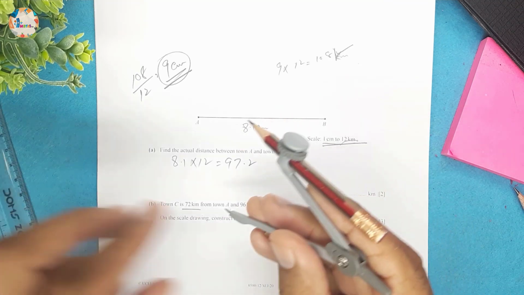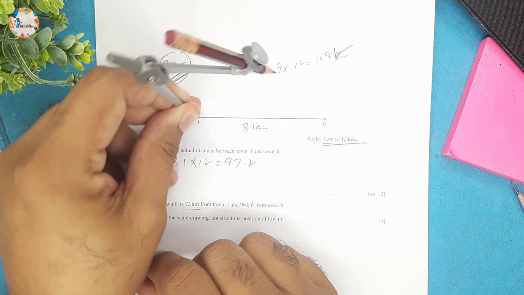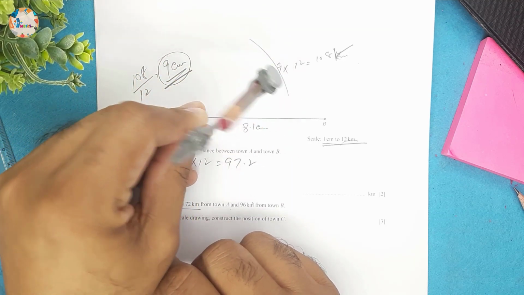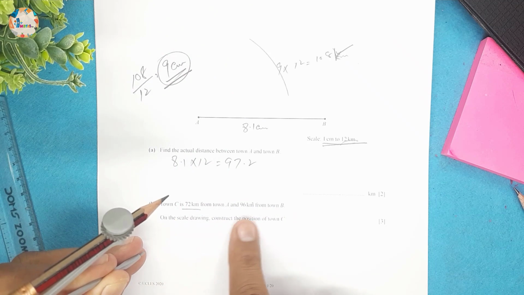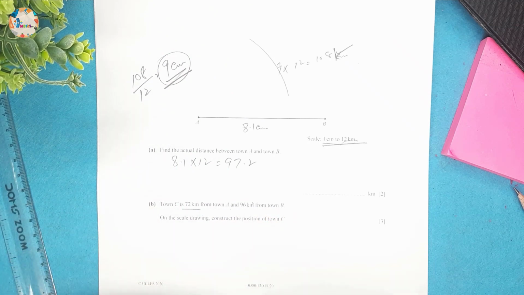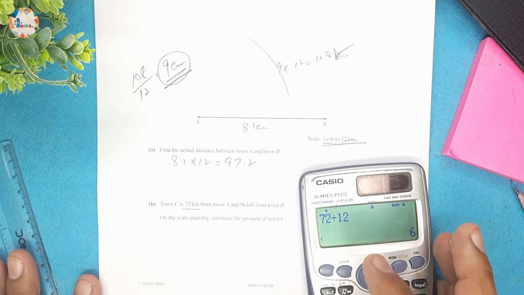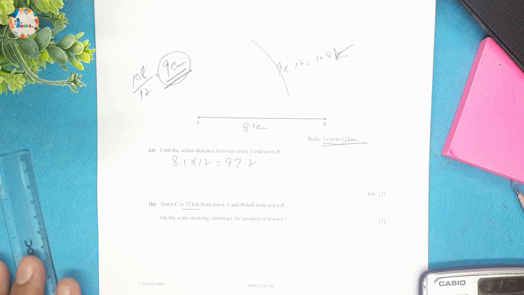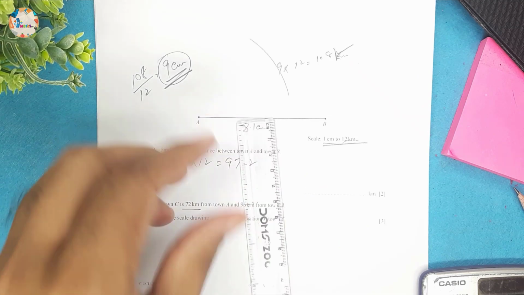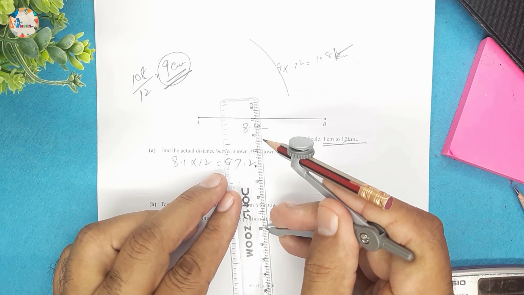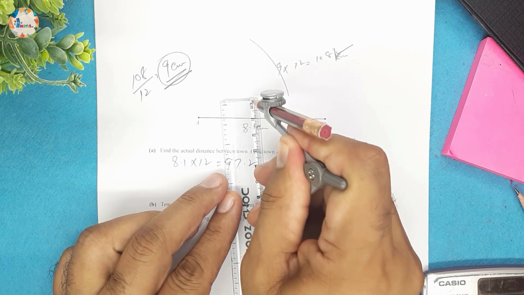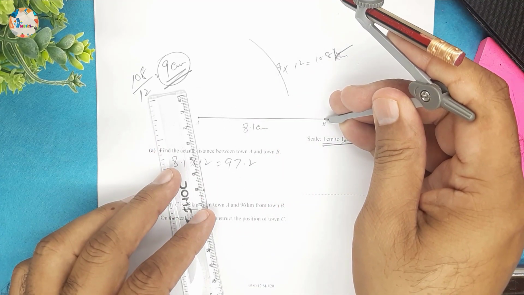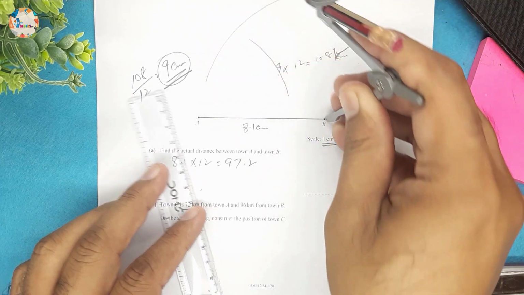After opening it to 6 centimeters, we can make an arc like this one. After drawing this arc, they are saying 96 kilometers from town B. So 96 will be divided by 12 and it will be 8 centimeters. So again we will open the compasses to 8 centimeters, up to this one, and we have to make an arc from here, which is 8 centimeters over here.